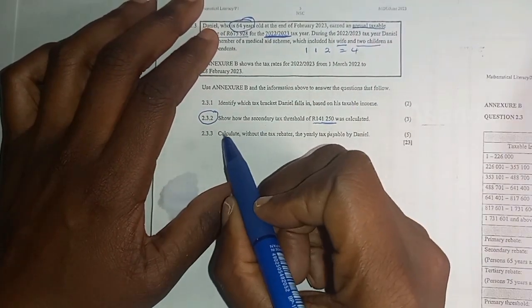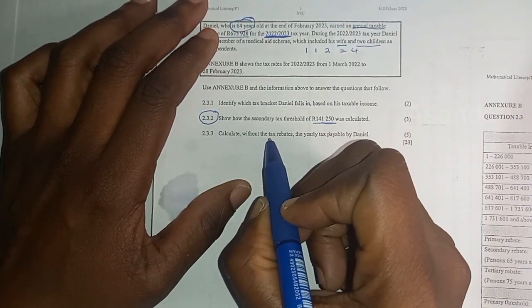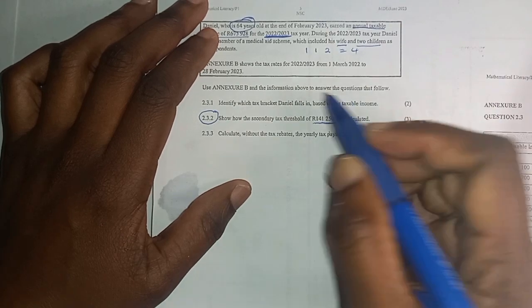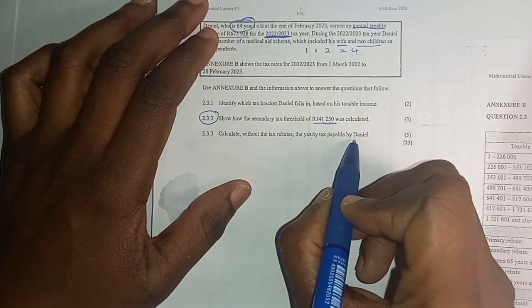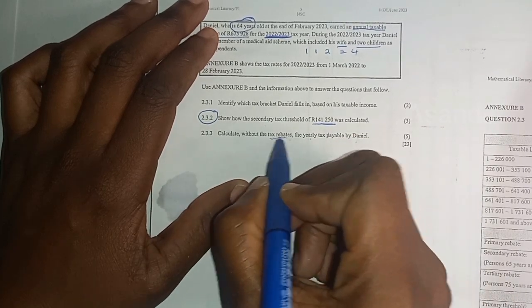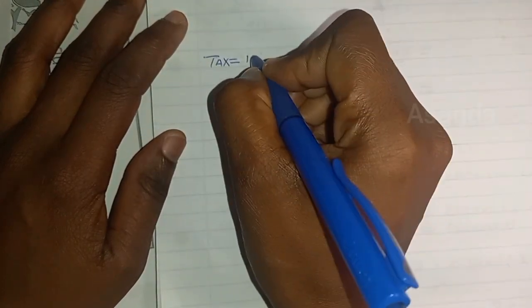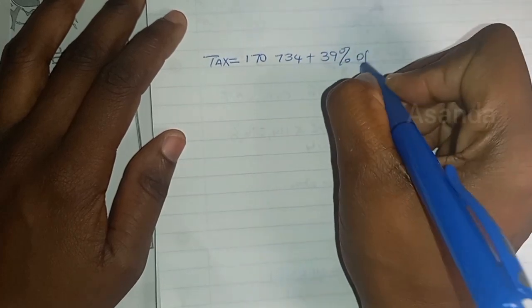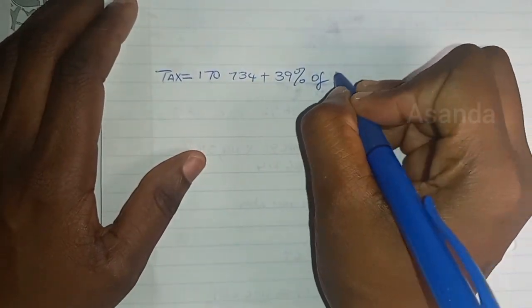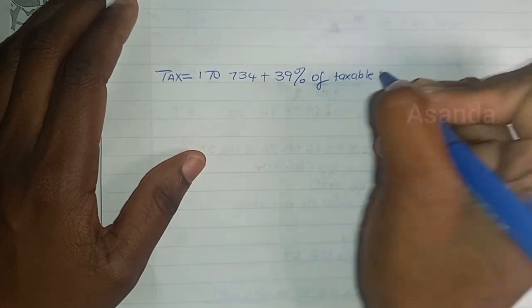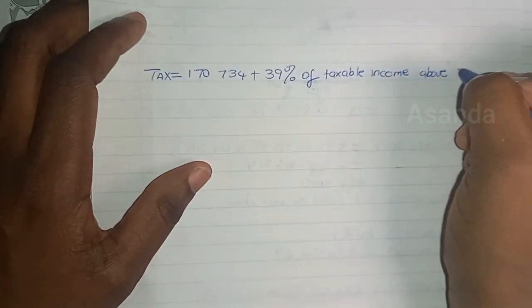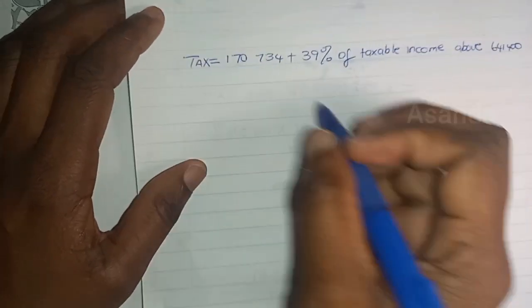Okay, so calculate without the tax rebates the yearly tax payable by Daniel. So they want to know how much Daniel will pay. Don't include the part where you subtract the tax rebate. Tax is equal to the tax bracket there says 170,734 plus 39% of. I have a tendency of being lazy here and not writing taxable income above. I'm fighting the urge to shorten everything. 641,400. And then our tax.